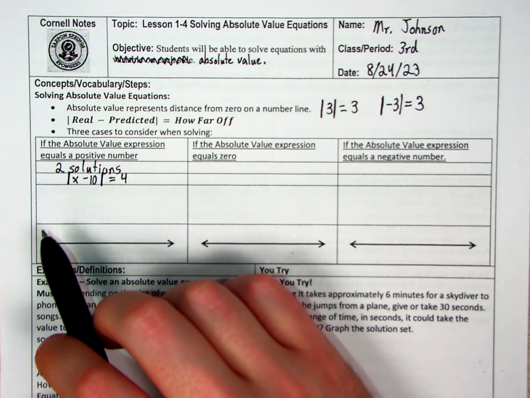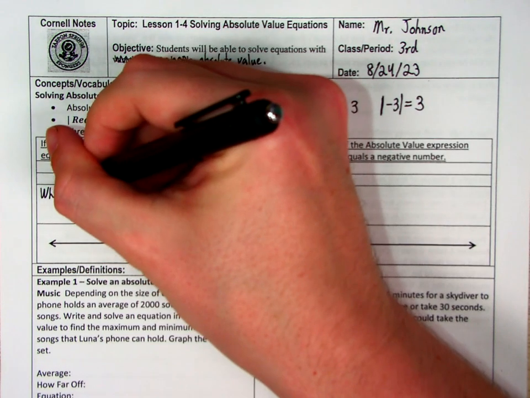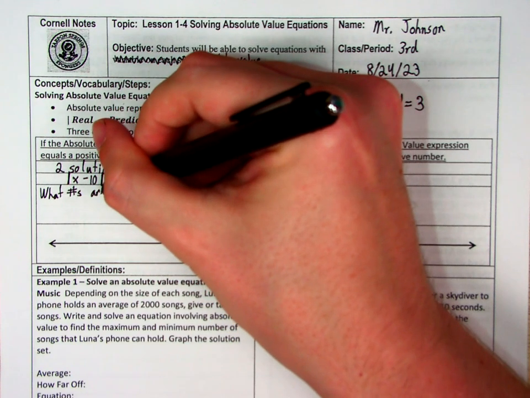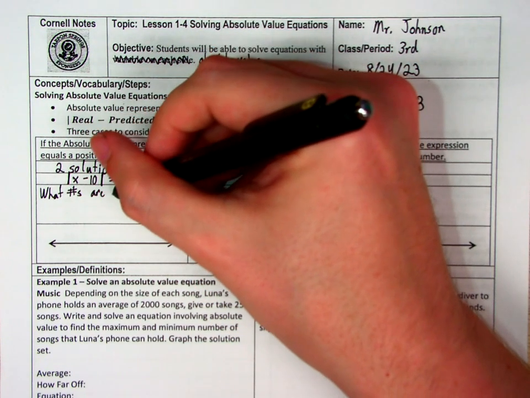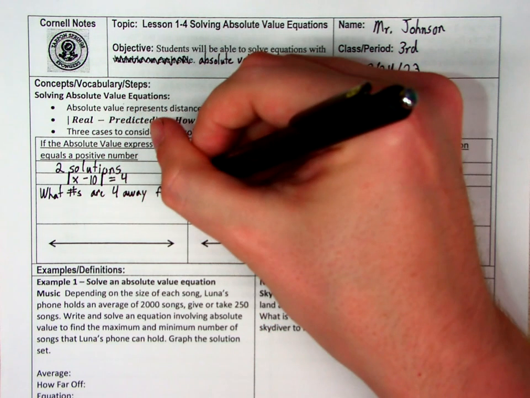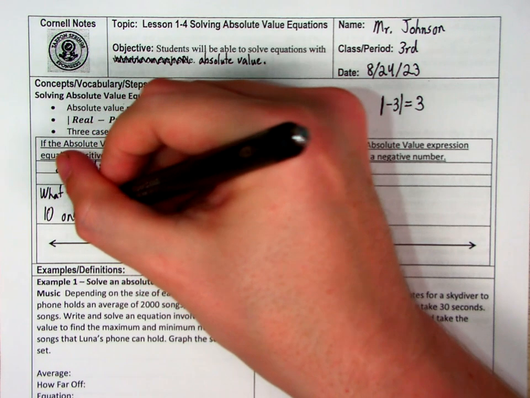A way to imagine this question is it's asking what numbers are 4 away from 10 on the number line.